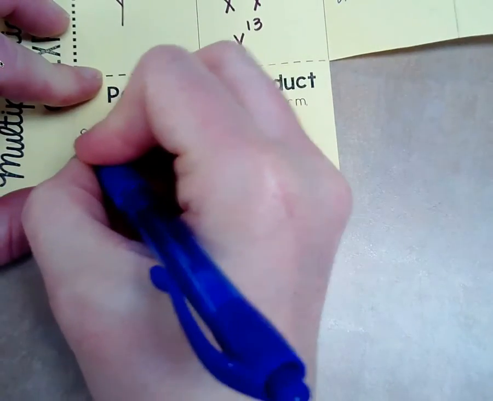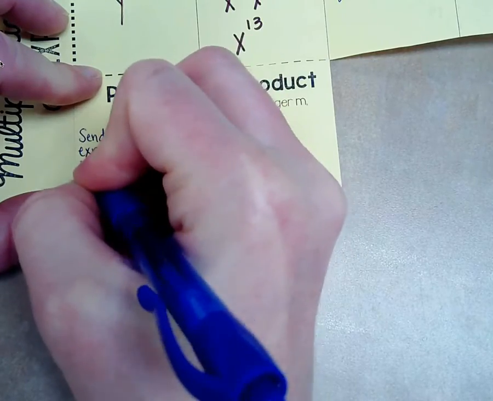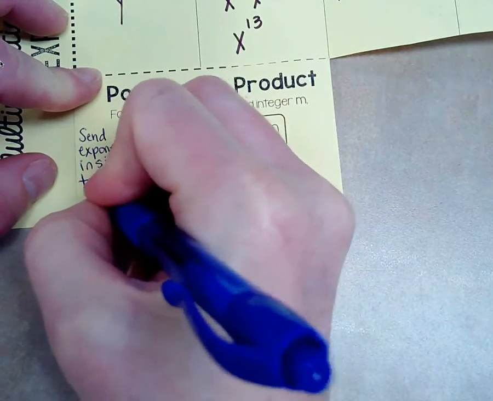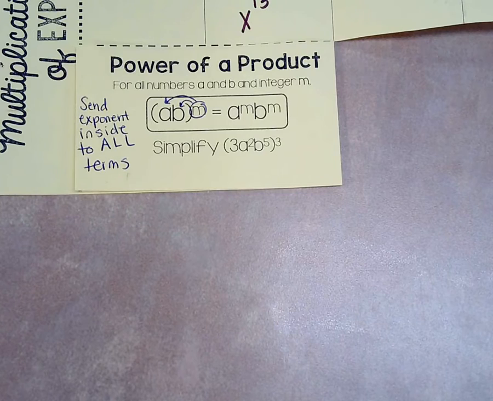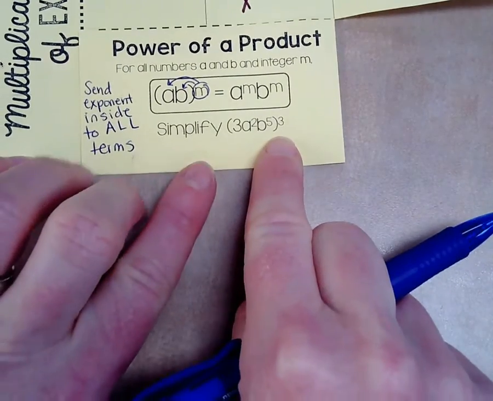So send exponent inside to all terms. A lot of times people forget about the A and they just send it to the B, but you've got to send it to whatever term is on the inside. I think these exponent problems are fun. Y'all probably won't think the same, but it's fun because it's kind of like a puzzle that you're trying to figure out. So here, let's go ahead and do this one.